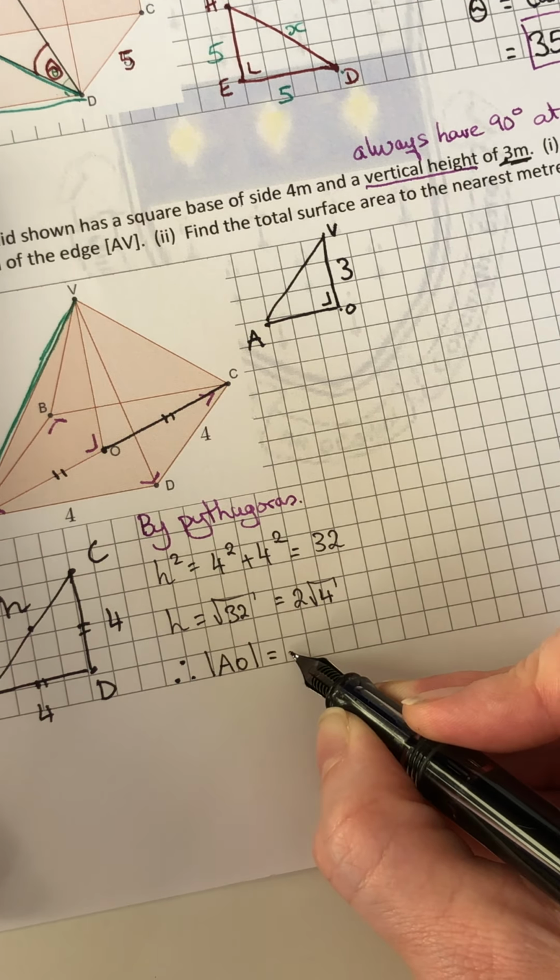2 times the square root of 2. I was asked to find the distance from A to V, and that's the hypotenuse as well. So again, by Pythagoras, we know that h squared is the other two sides, 2 root 2 squared plus 3 squared, squared and added together. So that gives me 8 plus 9, which is 17.